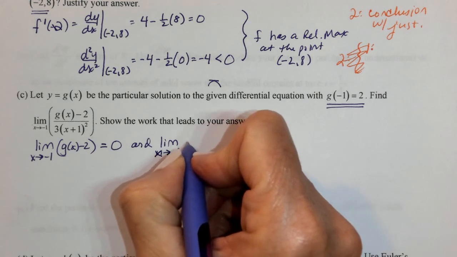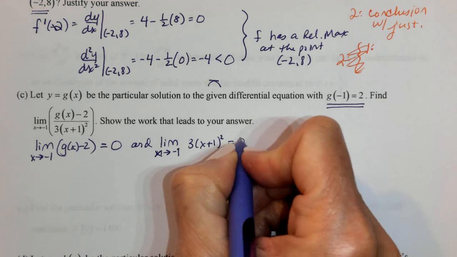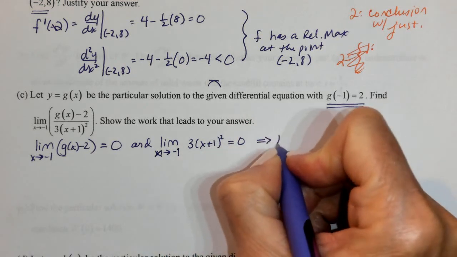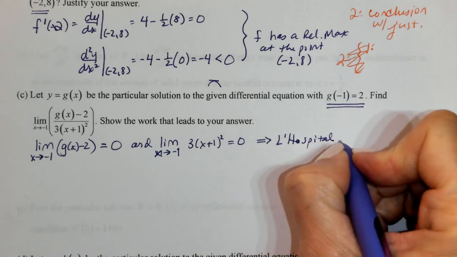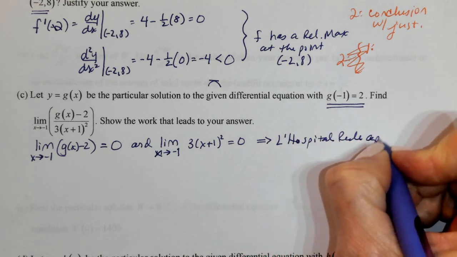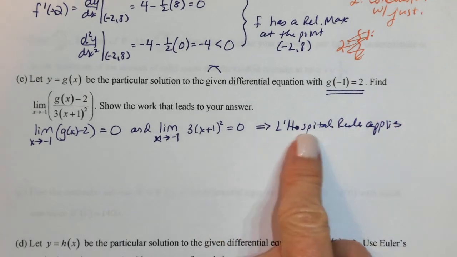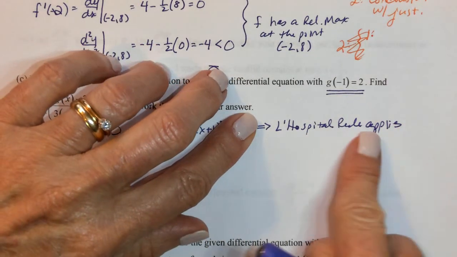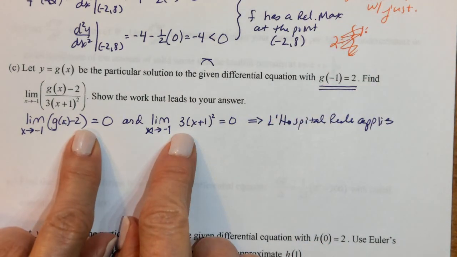The limit of the denominator is also 0. Therefore, L'Hopital's rule applies. Now, you do not have to say, therefore, L'Hopital's rule applies. You don't have to say that. But you do have to say these two things.